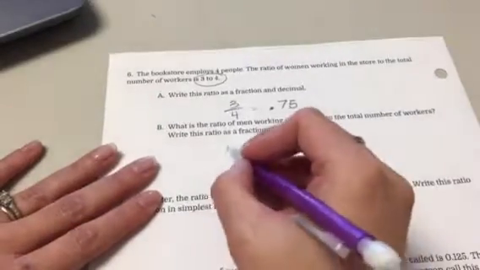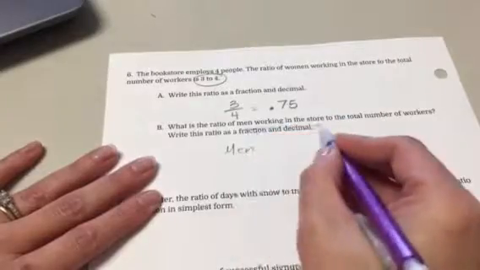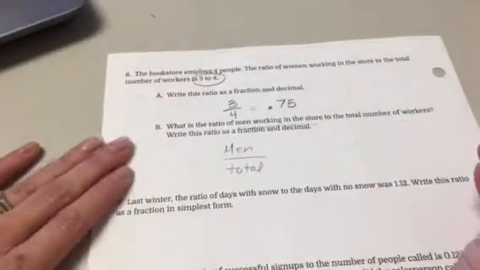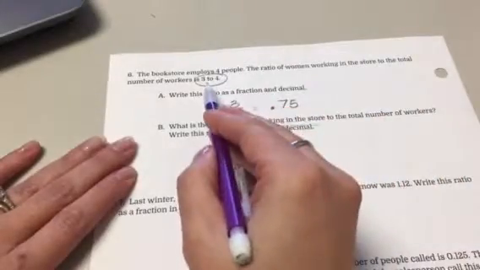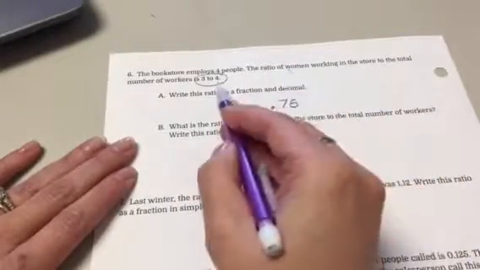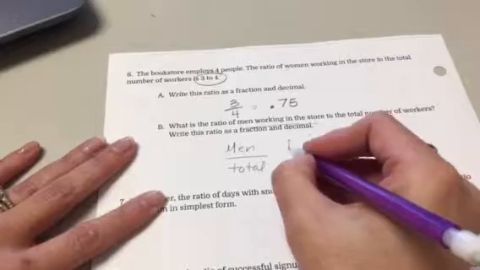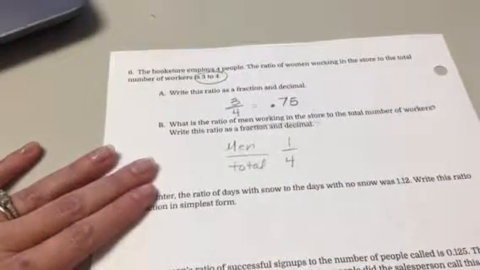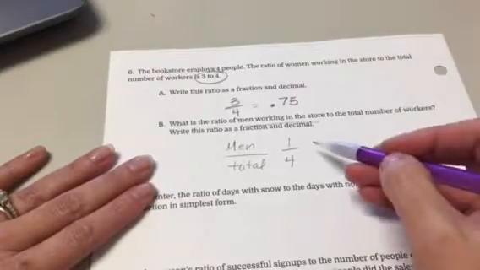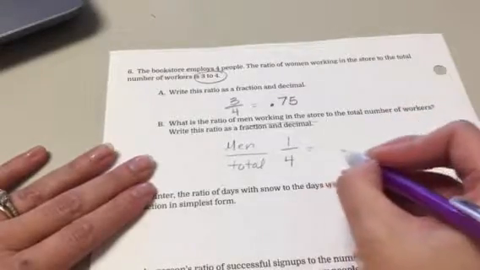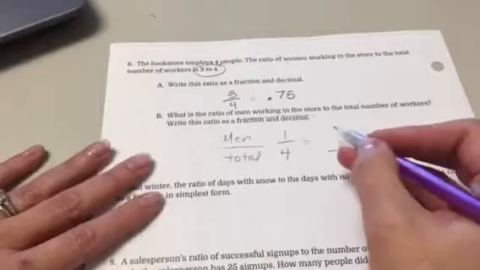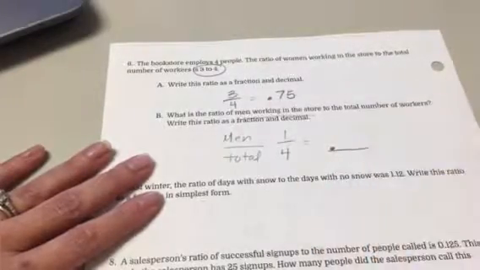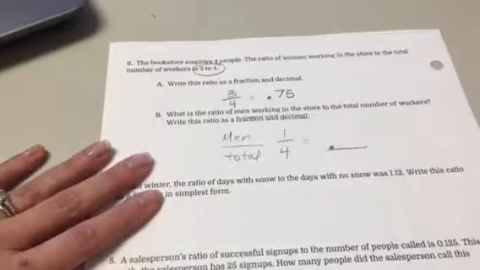Now they want the ratio of men working in the store to the total number of workers. Well, if 3 of the workers are women out of 4, that means only 1 out of 4 is a man. So write this ratio as a fraction, and then we need to turn that into a decimal too. So 1/4 would be worth how much? You guys are going to write that on the line.